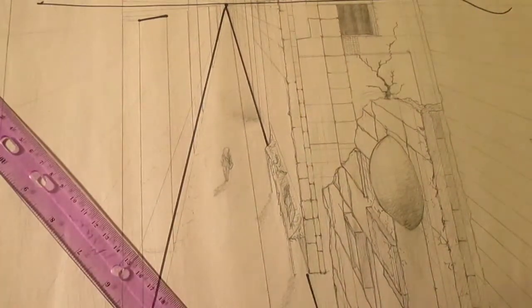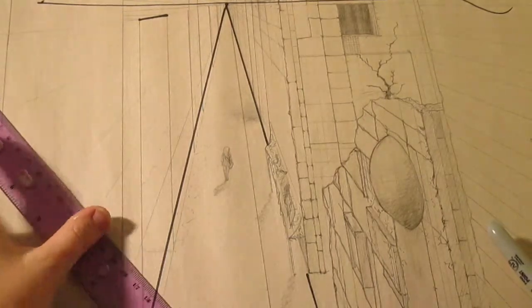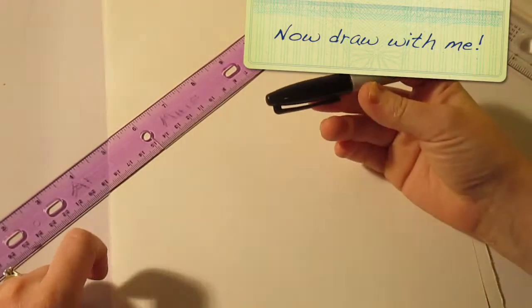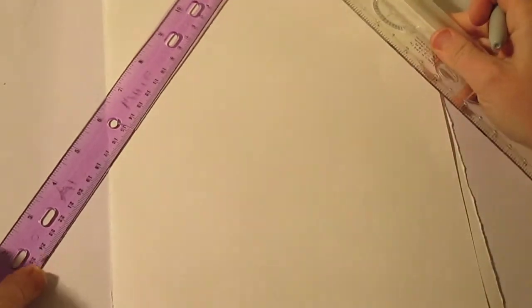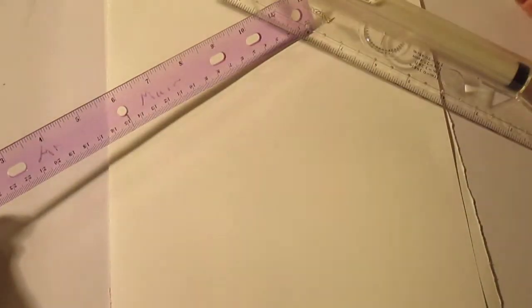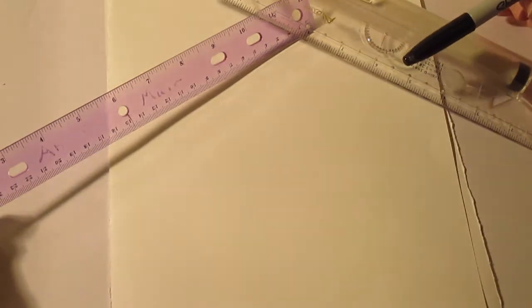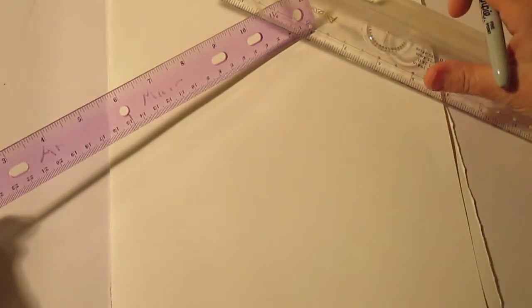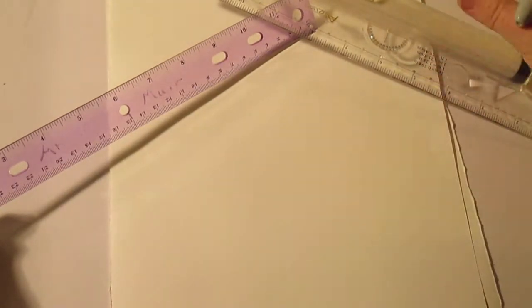So now we are going to make a simple scene that will have 1-point perspective in it. For this lesson, you will need some paper or your sketchbook, something to draw with, and a ruler or a straight edge. It doesn't really matter what kind of ruler you have. I really like to use clear rulers so that I can see underneath, so it just helps me make sure that my ruler is exactly where I want it to be.